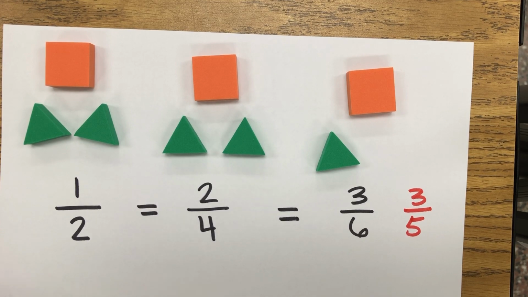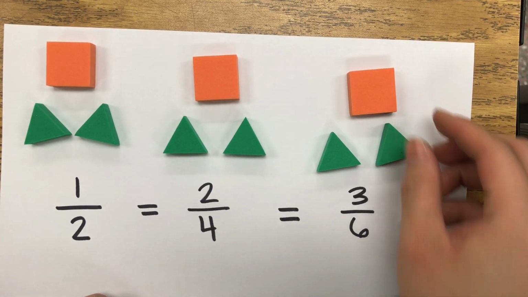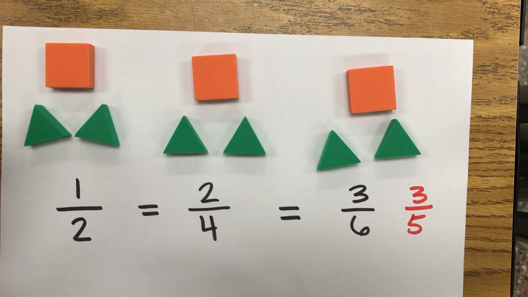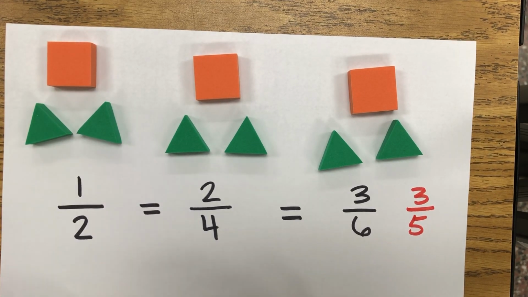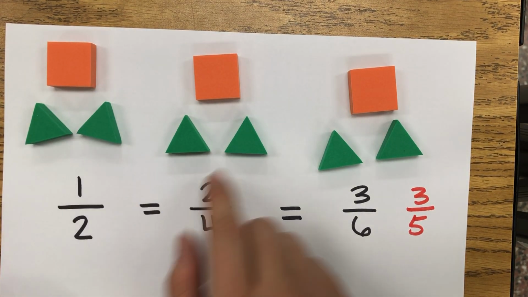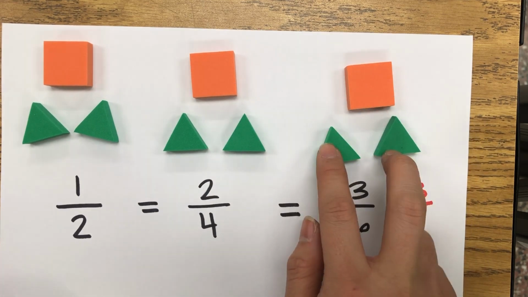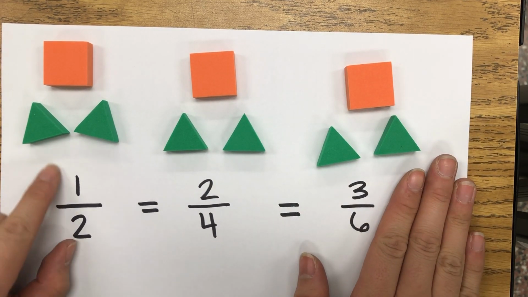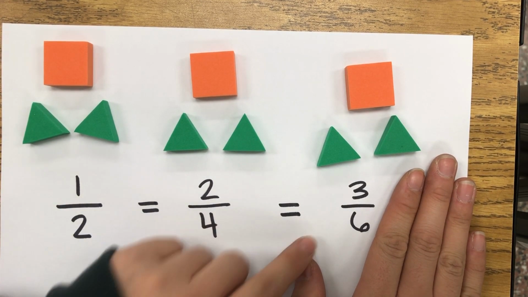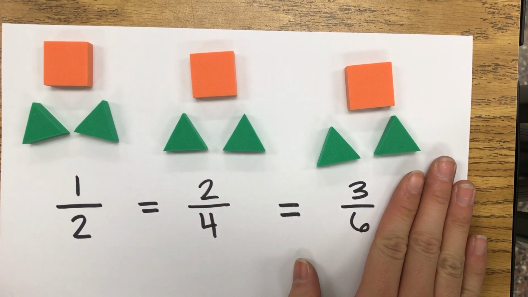So a proportional relationship is showing the same pattern. Every single time I add a square, I add 2 triangles. Here's a square, 2 triangles, square, 2 triangles, square, 2 triangles. Those ratios, 1/2, 2/4, 3/6, are all equivalent to each other. That is showing a proportional relationship.